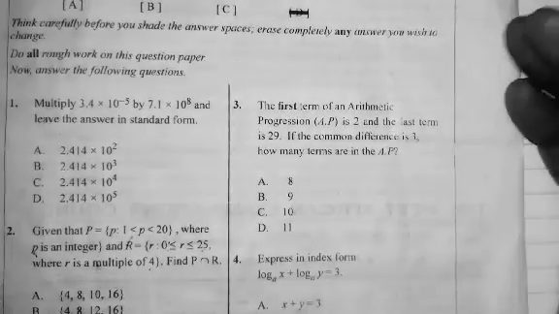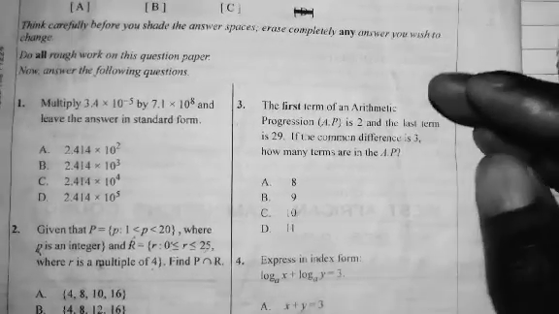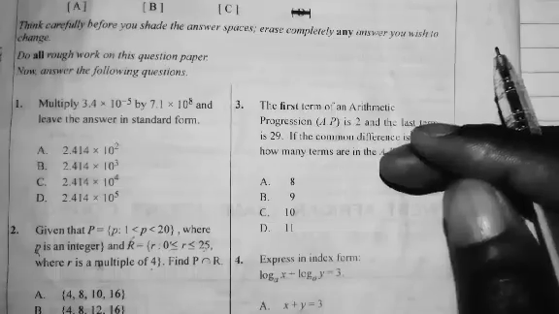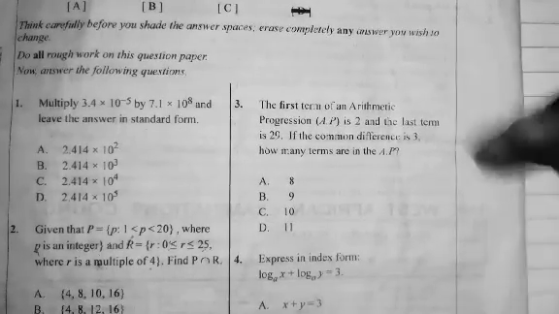Hello everyone, I want to welcome you once again to Math Fusions. In our lesson today, we'll be continuing with our series on WAEC 2024.